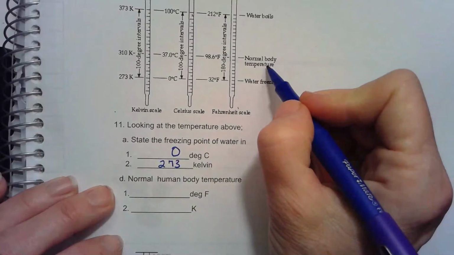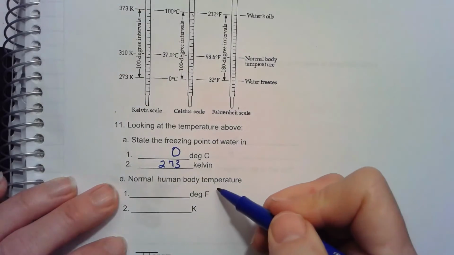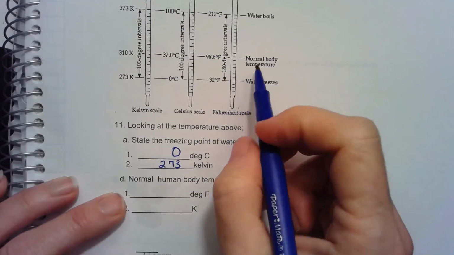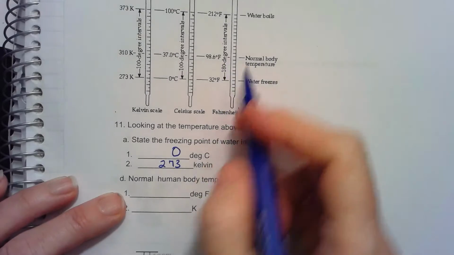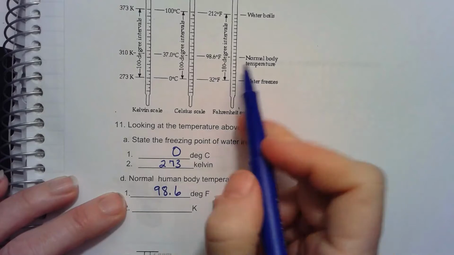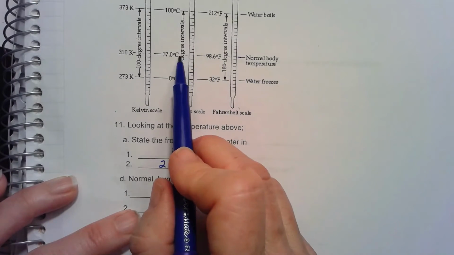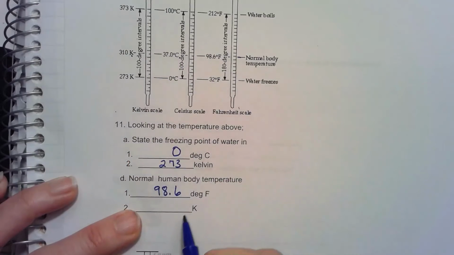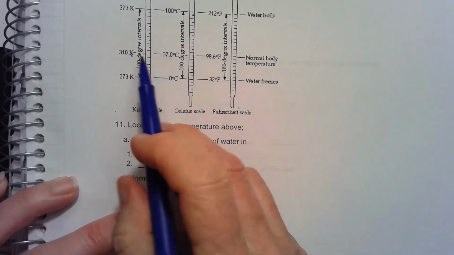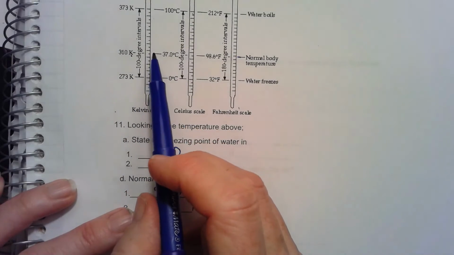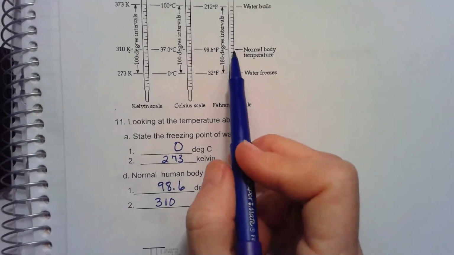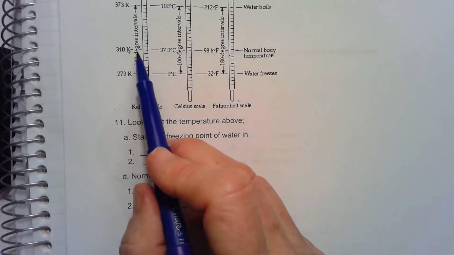So here it says normal body temperature. Normal body temperature in Fahrenheit is 98.6 degrees Fahrenheit. And in Kelvin, all I need to do is go across. It'd be 37 if it were Celsius, but they're asking what it would be in Kelvin, 310. On the test, you do not need to know how to convert Fahrenheit to Kelvin.